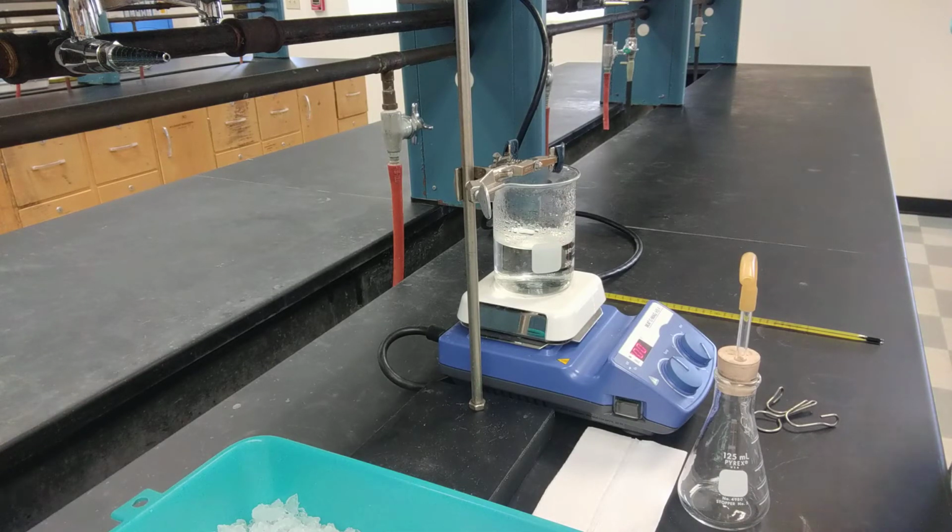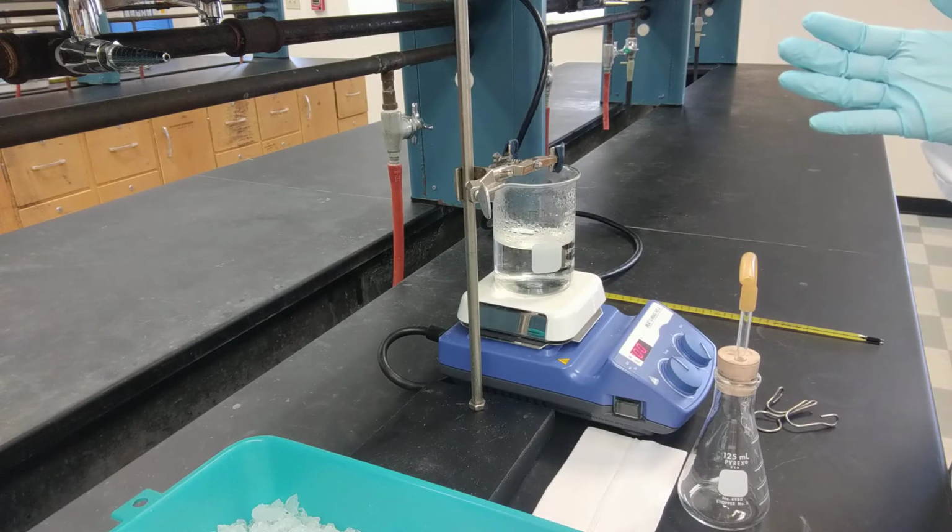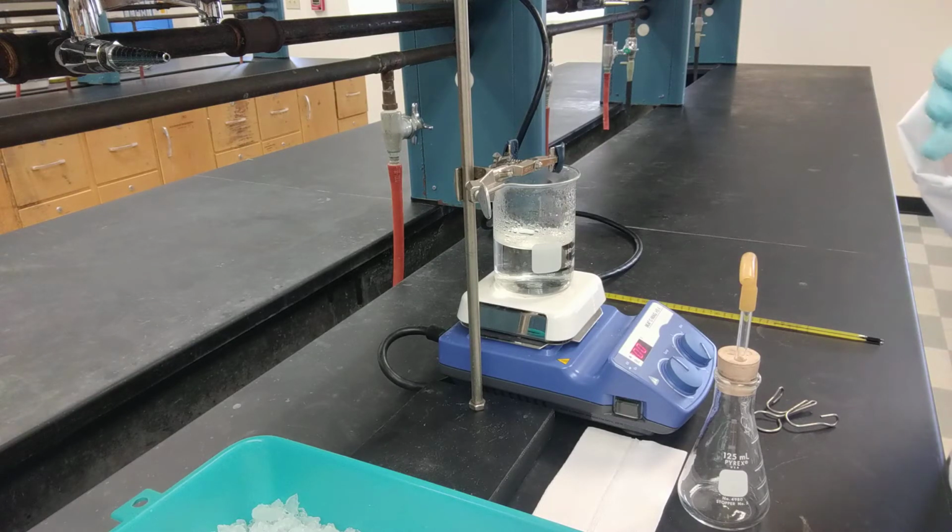So volume and temperature are directly proportional. You can expect that the volume of a gas increases as the temperature is increasing. And the opposite is also true. As the temperature decreases, the volume of a gas sample will also decrease.